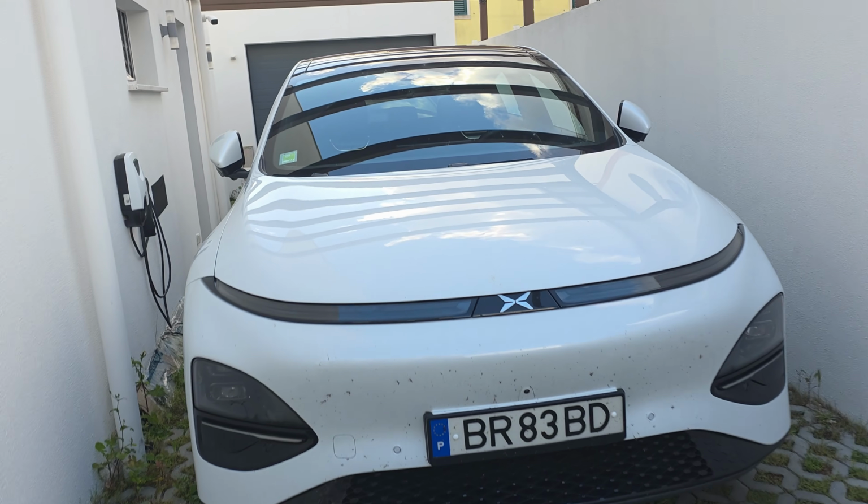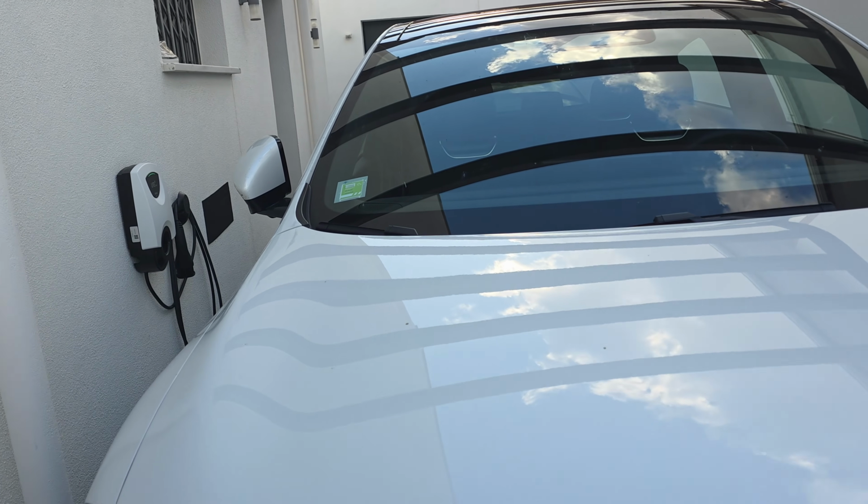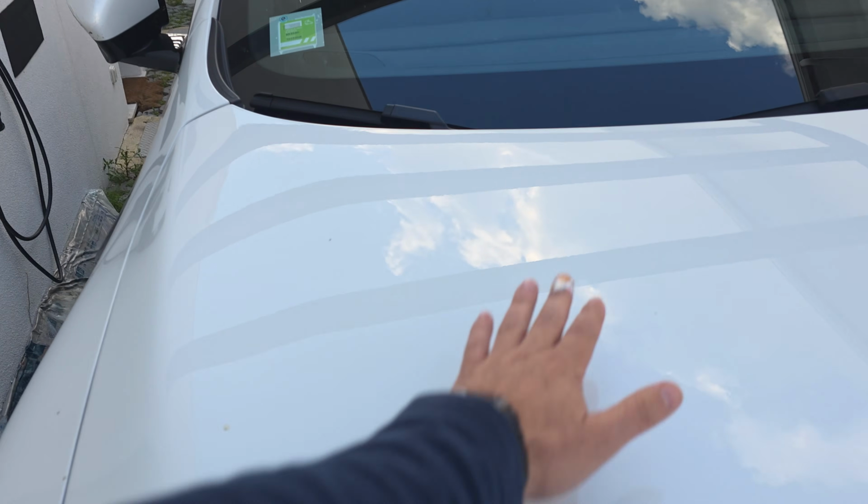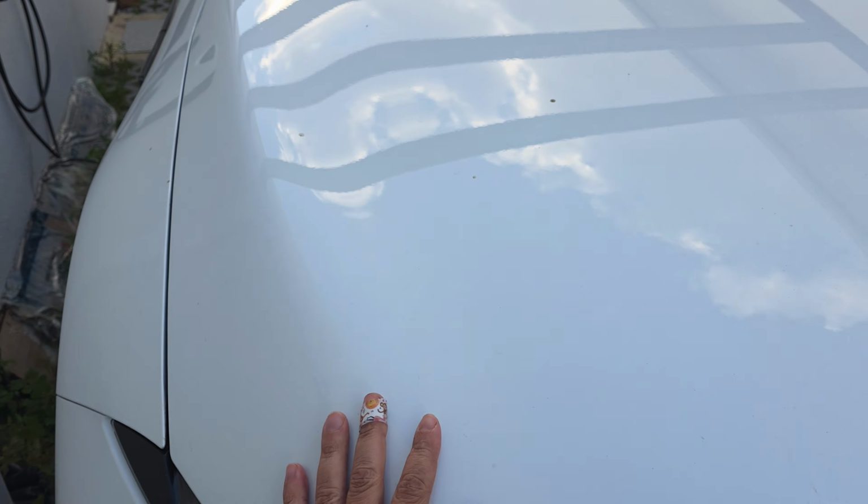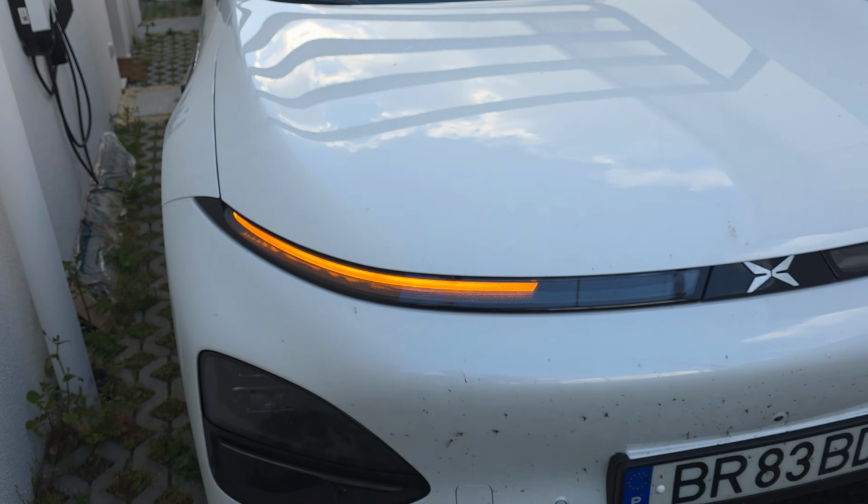Now I will go next to it so that you can see what happens to the car when someone approaches it when Sentry Mode is on. Oops.